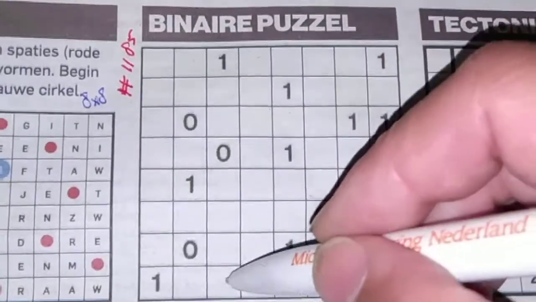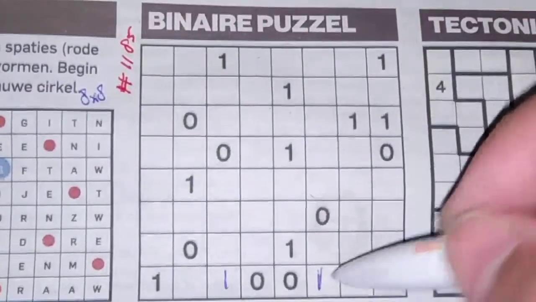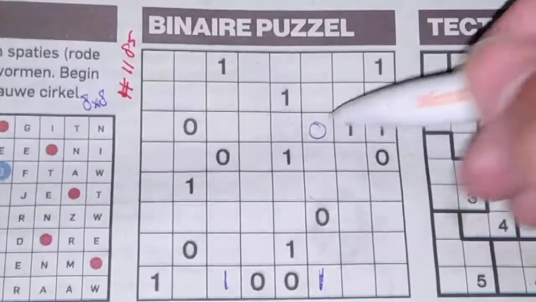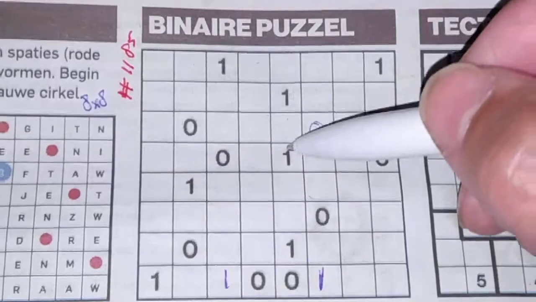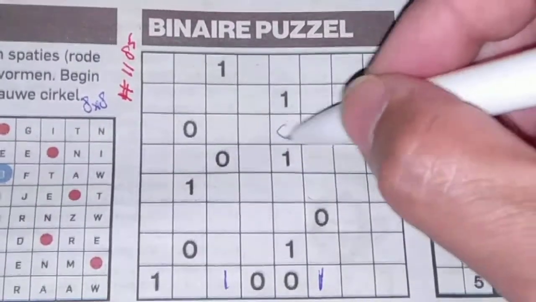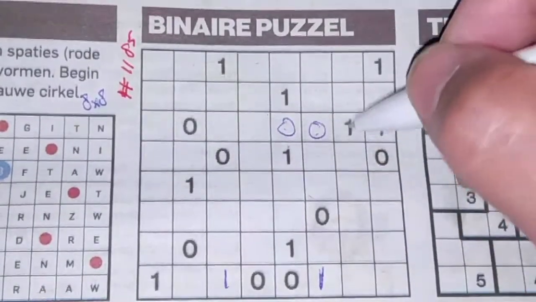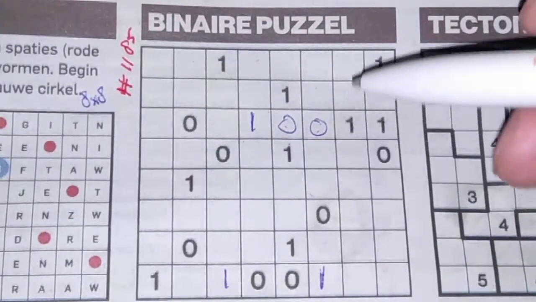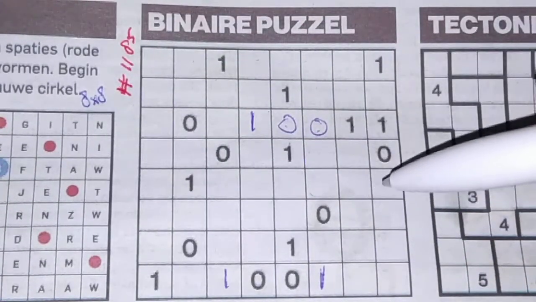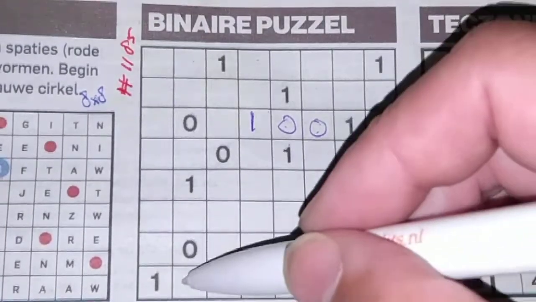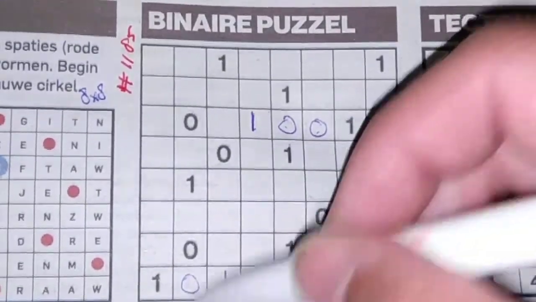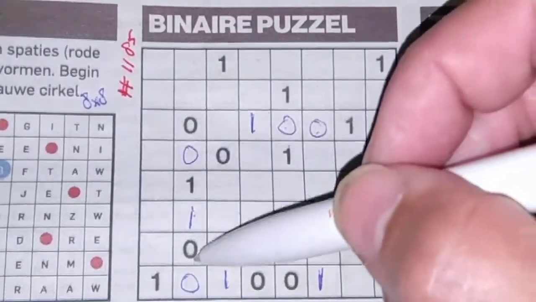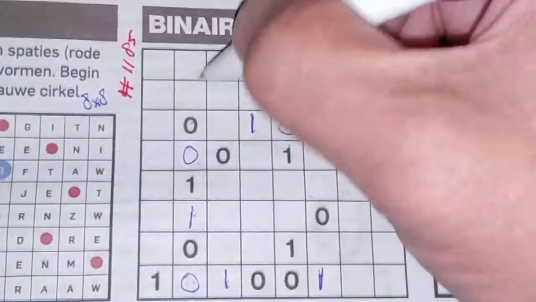Double zero, here one, there one. Double one, here zero, there zero. Between two ones comes a zero. Double zero, here one, there one. And then between two ones comes a zero. Double zero, here one, there one. Double one, here zero, there zero. Four zeros, so the rest are ones.